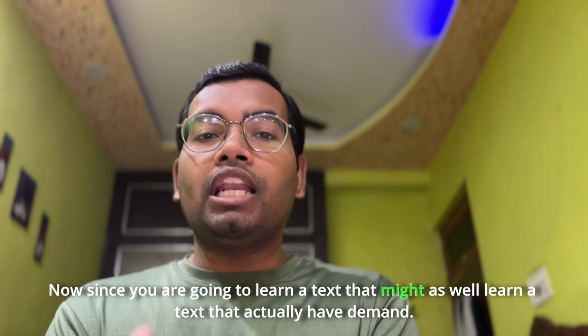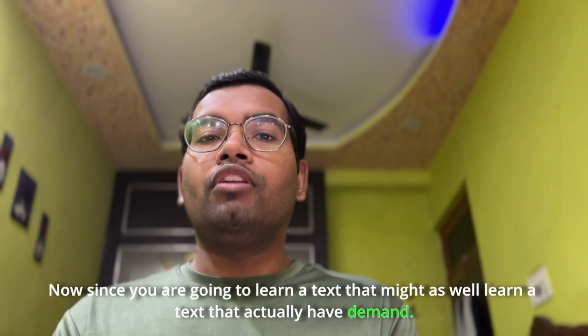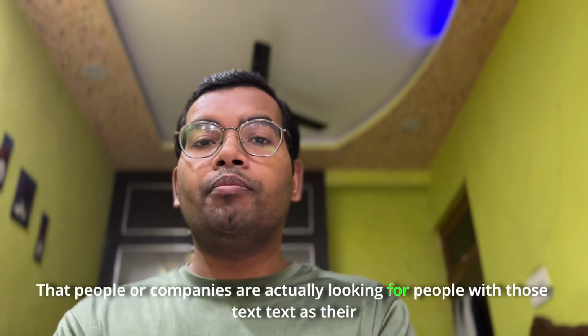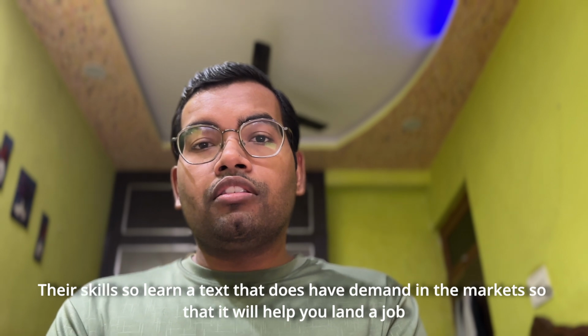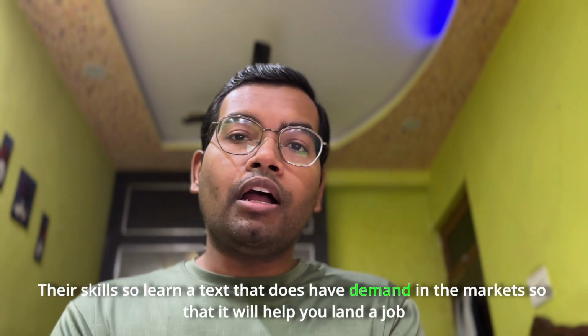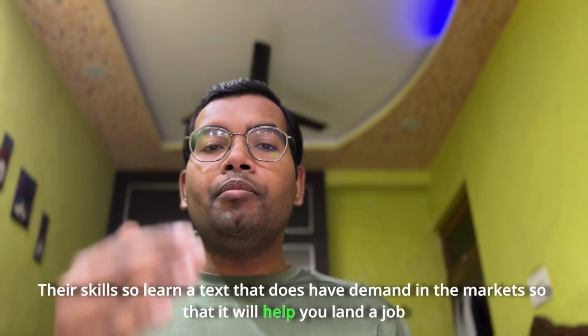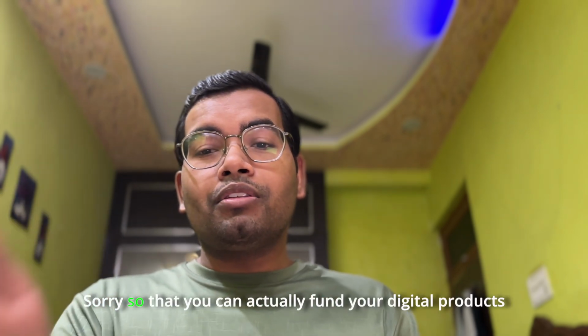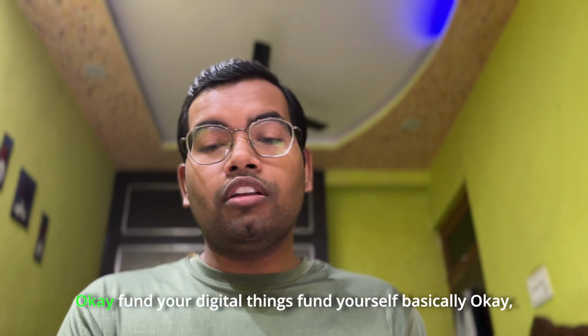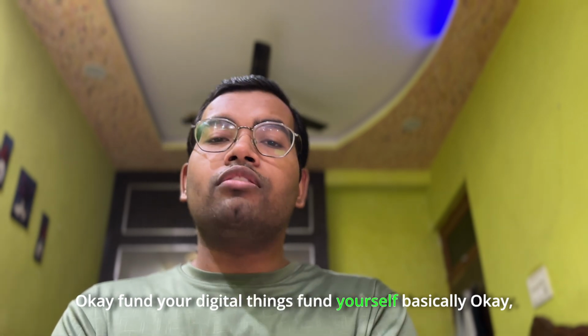Since you are going to learn a tech stack, you might as well learn a tech stack that actually has demand in the market, where people or companies are actually looking for people with those tech stacks as their skills. So learn a tech stack that does have demand in the market, so that it will help you land a job or a freelance project, so that you can actually fund your digital products, fund your digital things, fund yourself basically.